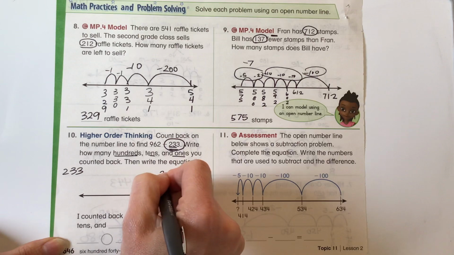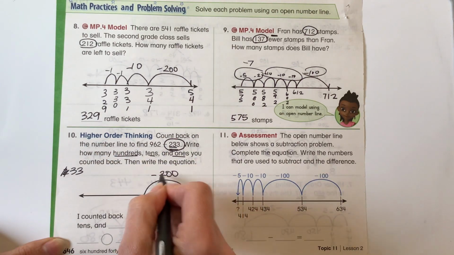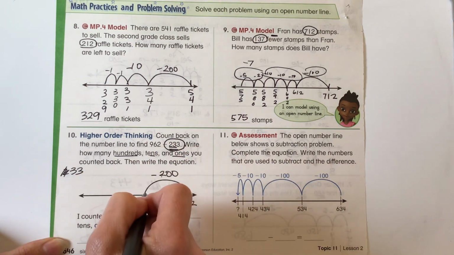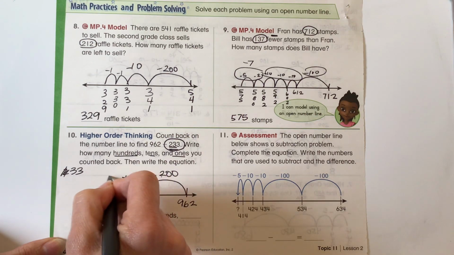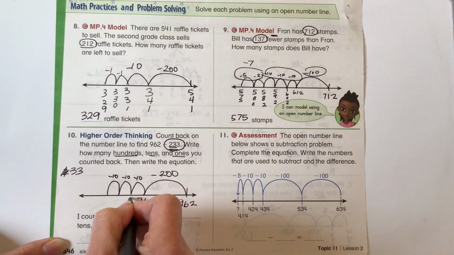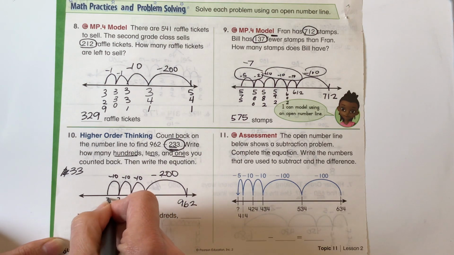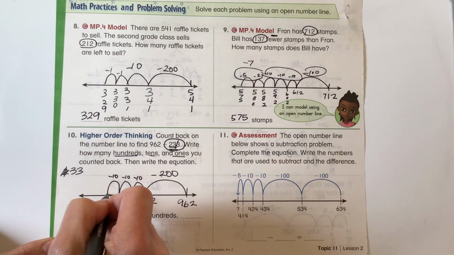So I'm going to subtract 200 first, so I can get rid of my 200. And 9 minus 2 is 7, so 762. Minus 30, I'm going to do 10, 20, 30, minus 10, minus 10, minus 10. 762, 752, 742, 732.